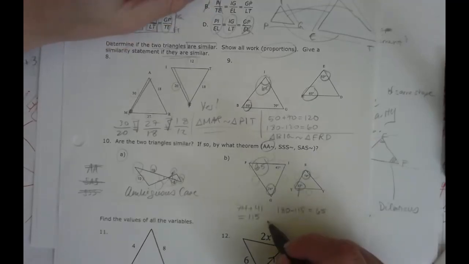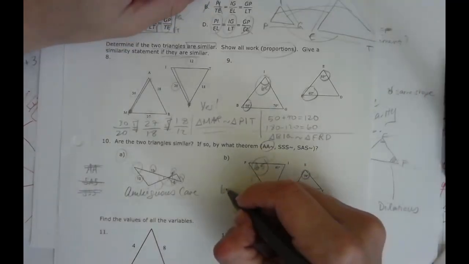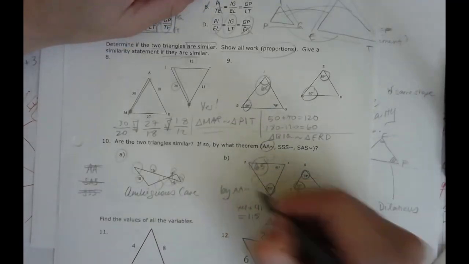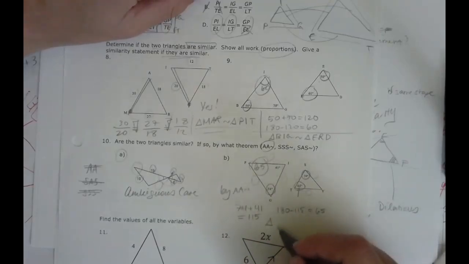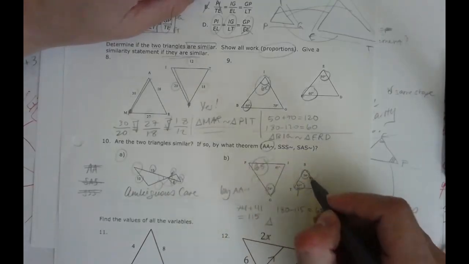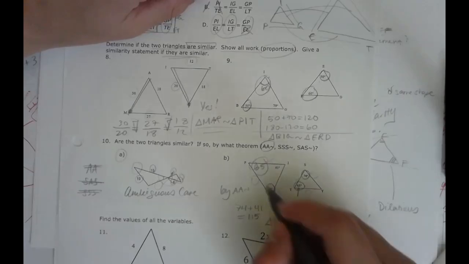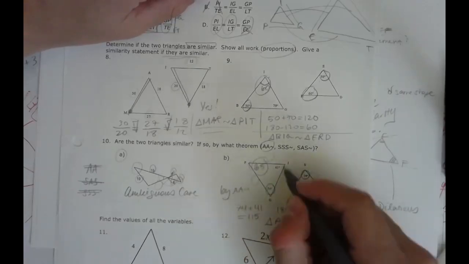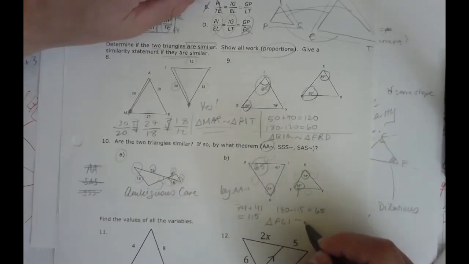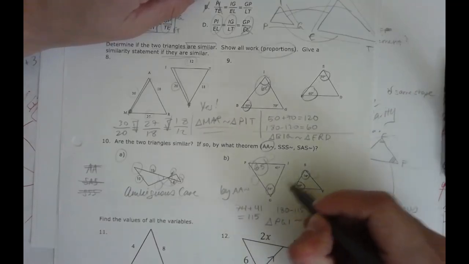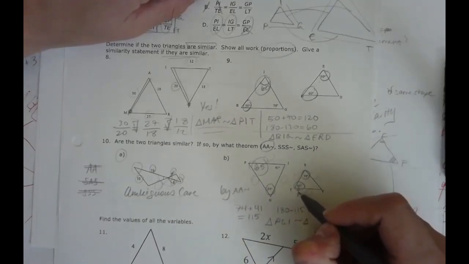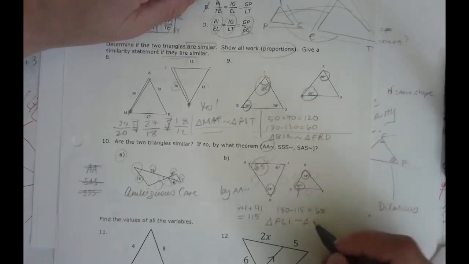We can write our similarity statement. These guys are similar by angle, angle. We say by angle, angle similarity, these triangles are similar. Let's see, starting at 65, we have P. Then we can go to 74. That would be triangle PGI is similar to triangle TSY.